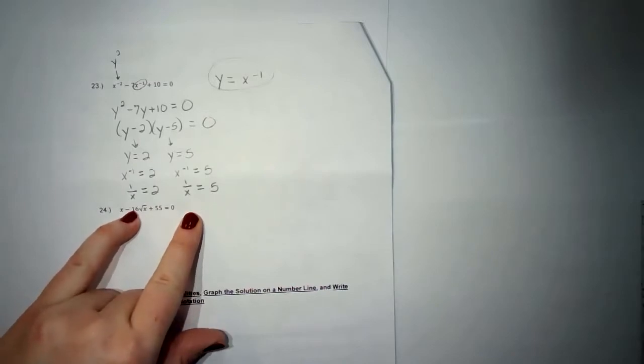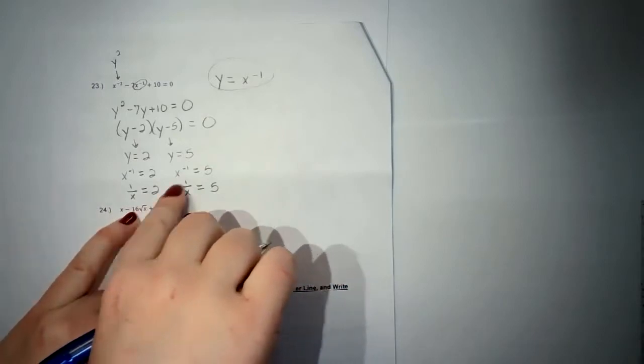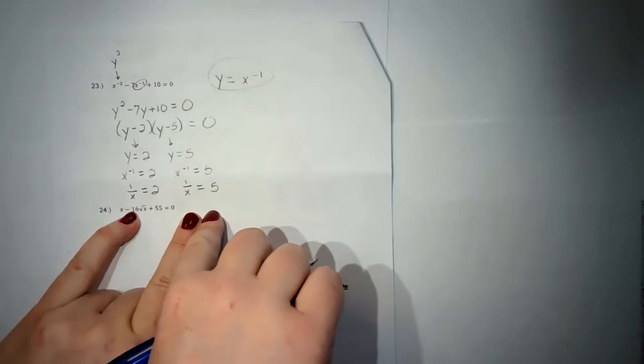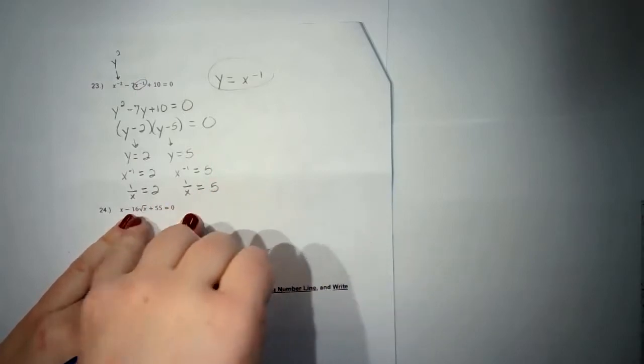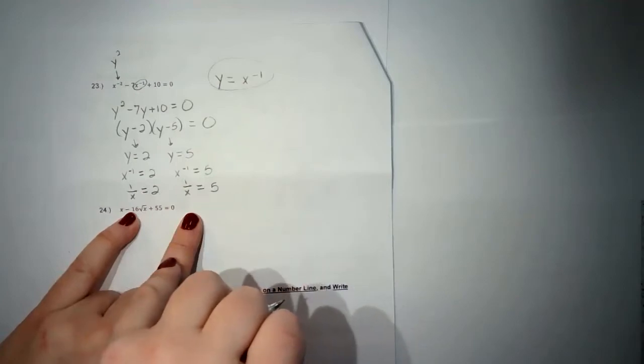So remember, there's that little quick and dirty switcheroo. Does everybody remember that? What would x equal for this guy? 1/2. And what would x equal for this guy? 1/5. You're just changing places with the x and the 2. 1/2 and 1/5 are your answers.